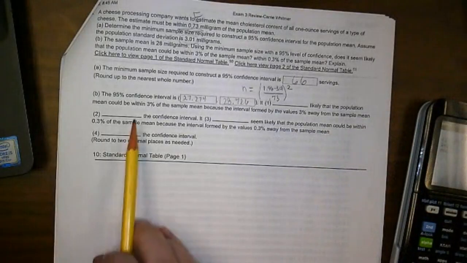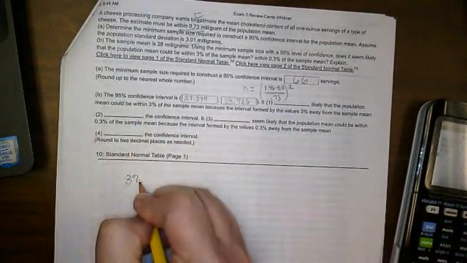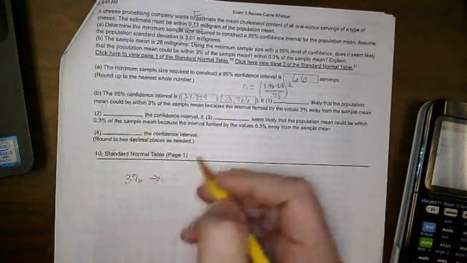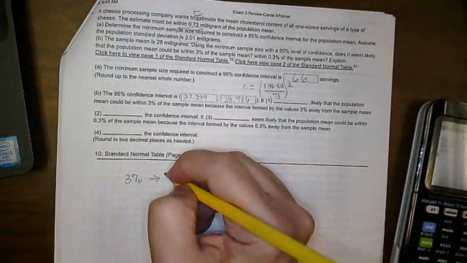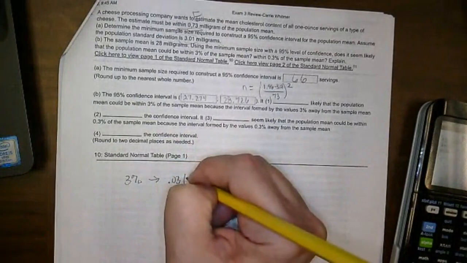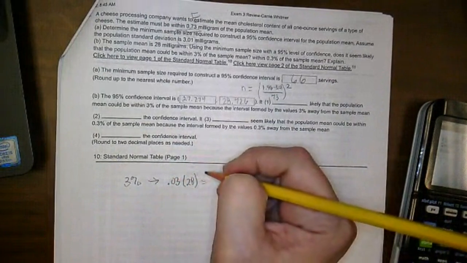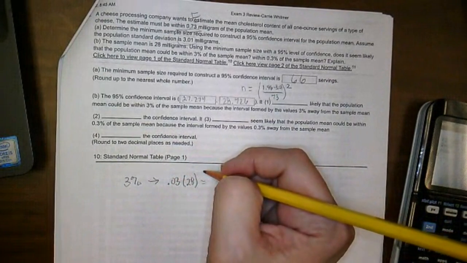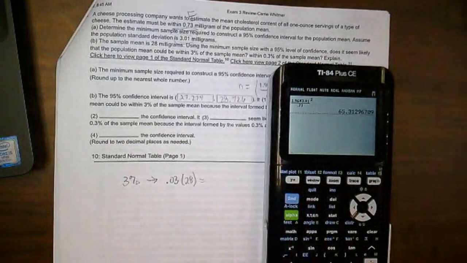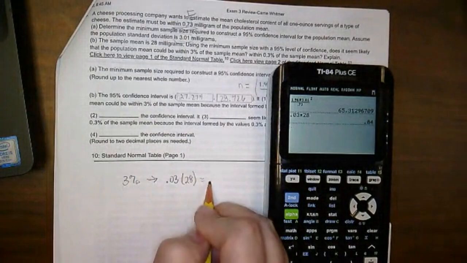Okay, so now I need to check my 3% and my 0.3%. So if I take 3%, so that's going to be taking 0.03 times my mean, which was 28. That's 0.84.